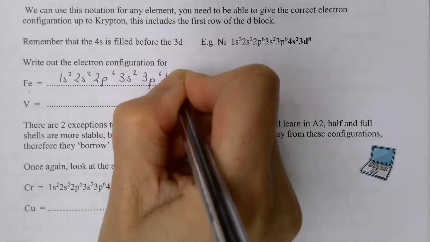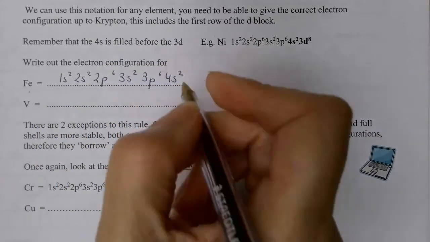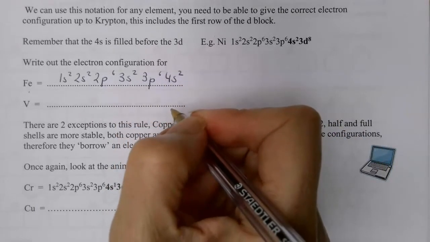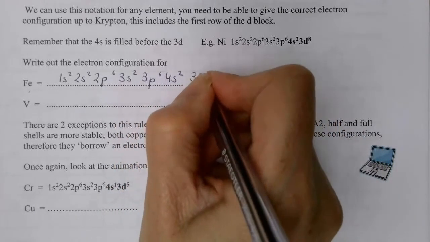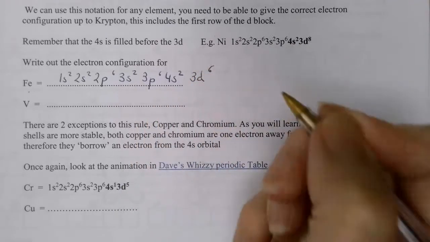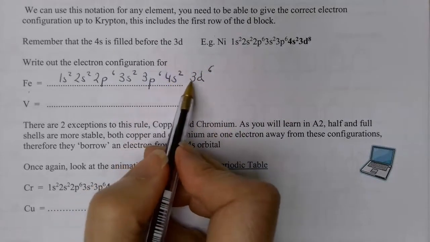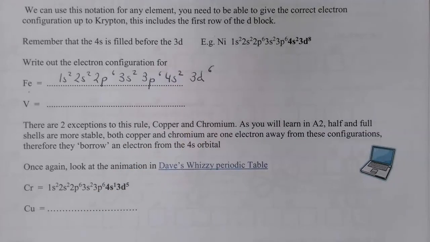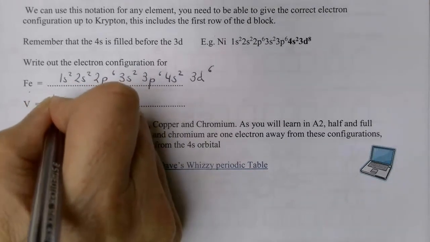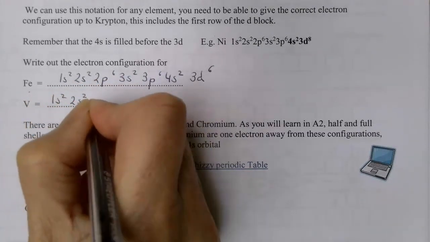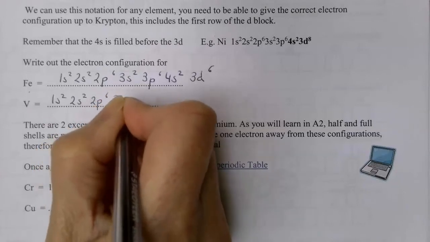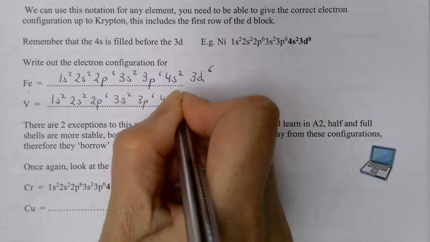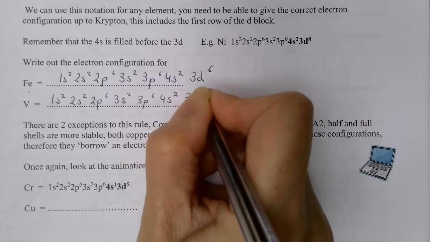3p6, 4s2, because if you remember, the s of the principal quantum shell 4 is lower in energy than the d, and then we'd be back to fill up the d and it'd be 3d6. These two, the 4s and the 3d, are very close in energy levels. The next example would be vanadium, and again we would fill up the inner shell electrons in the same way. 4s2, and this time it would be 3d3.